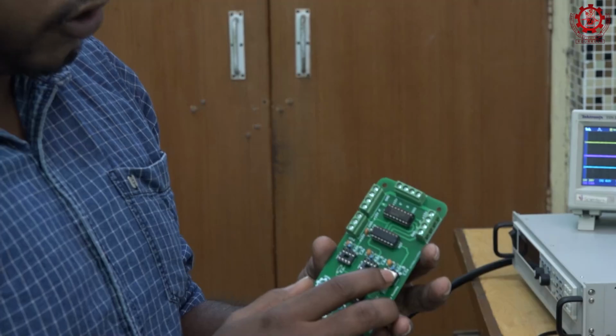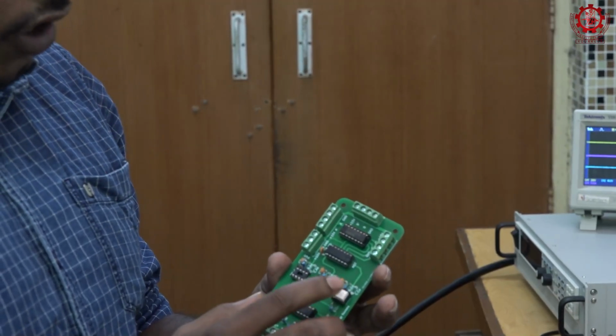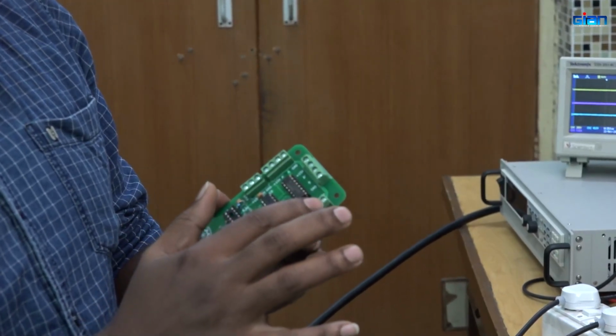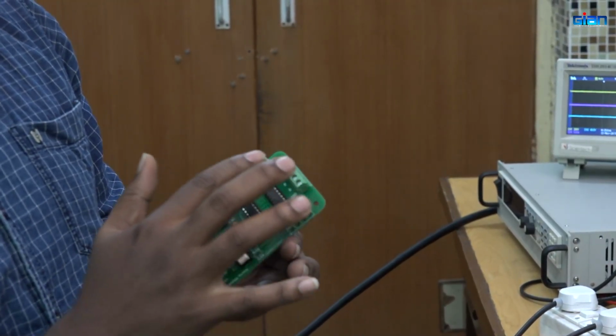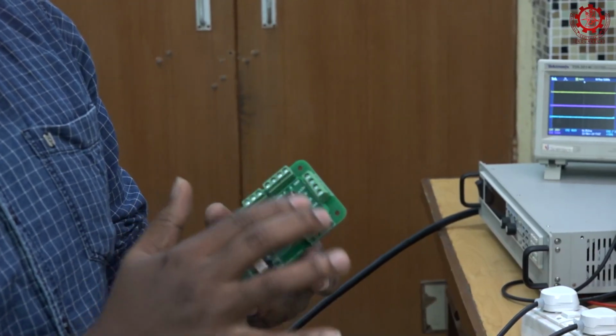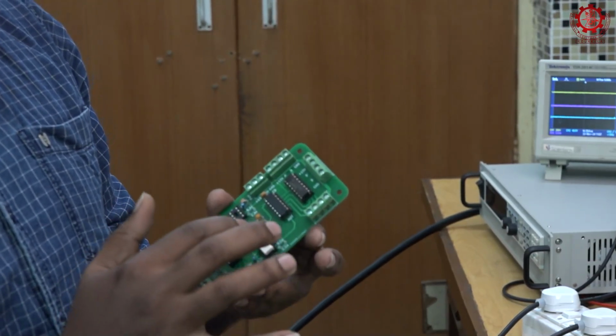See, this is a photo coupler, where it will provide each isolation. This is for the 3 legs. This is for one leg, this is the second leg and the third leg. It is giving the pulses to the 3 legs. So this is the isolation from this board.